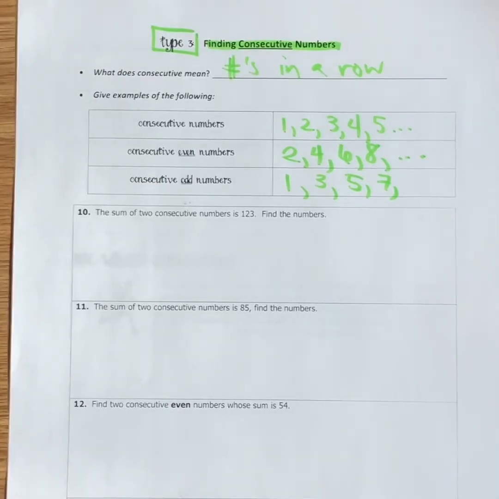Okay, so step 3. By the way, guys, if any of the other problems are confusing and it doesn't make sense, make sure you ask me questions in class.